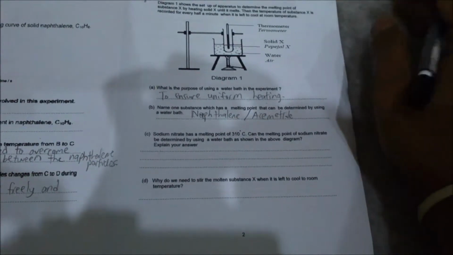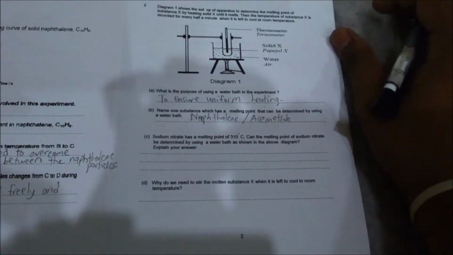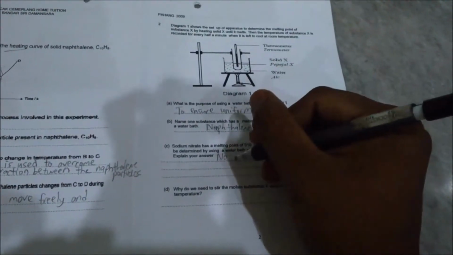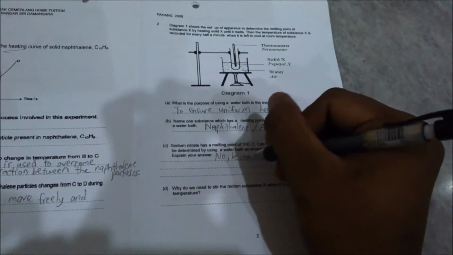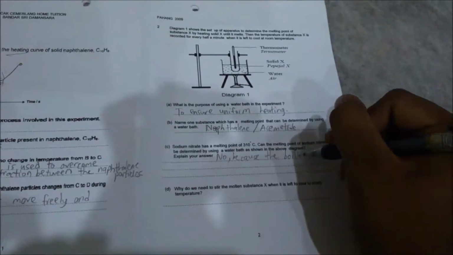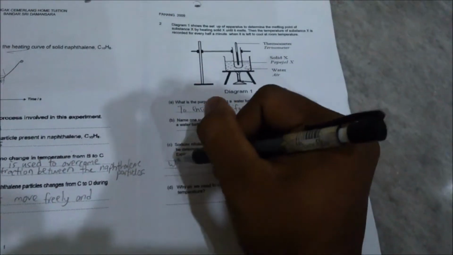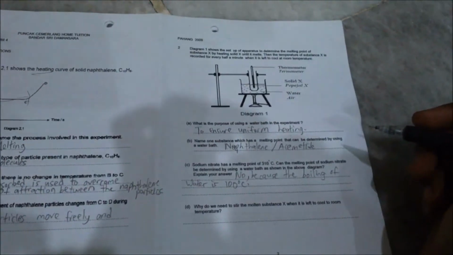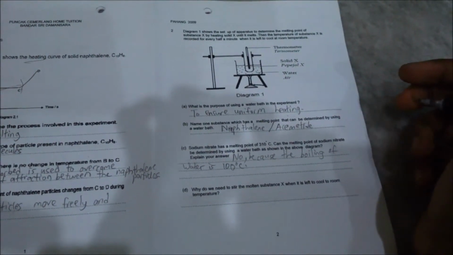Sodium nitrate has a melting point of 310 degrees Celsius. Can the melting point of sodium nitrate be determined by using a water bath as shown in the above diagram? Explain your answer. The answer is no. Why? Because the boiling point of water is 100 degrees Celsius, so you cannot determine the melting point using a water bath.